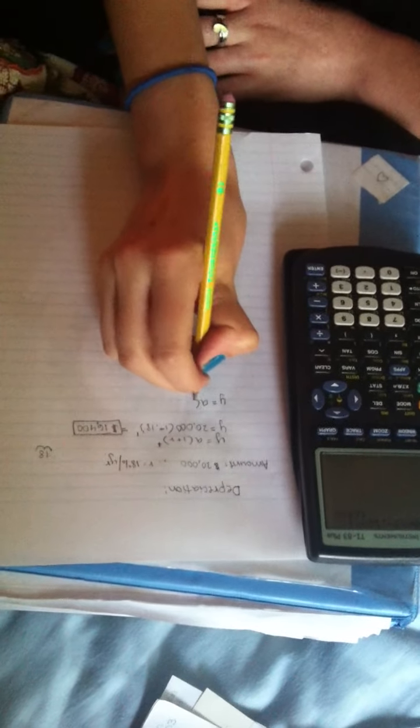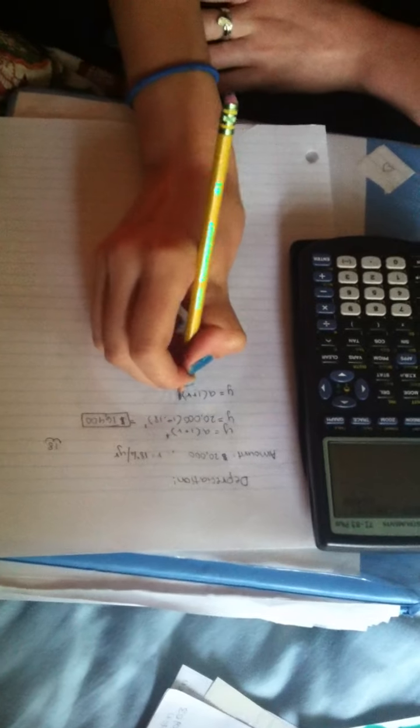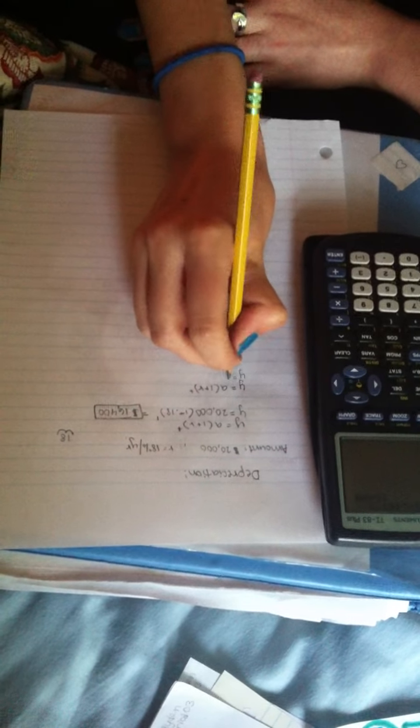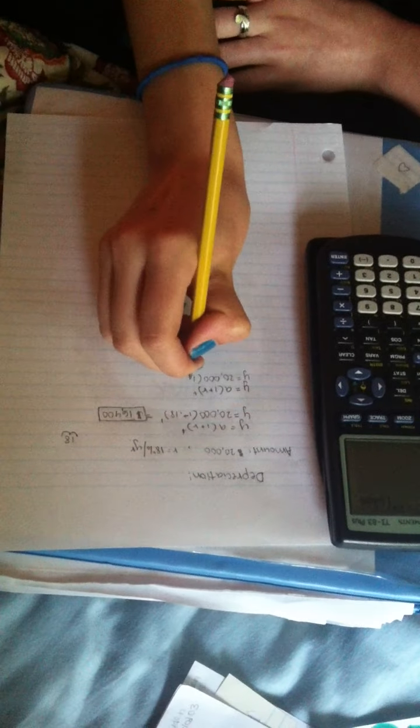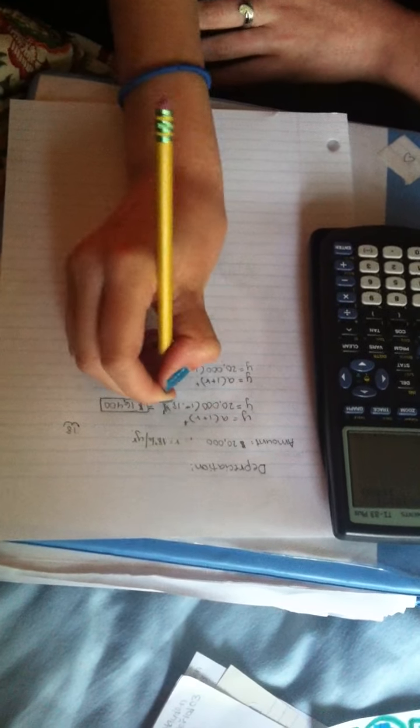So the next thing you can do is figure out how much it'll depreciate in 5 years. So the initial formula is going to be the exact same. However, this number will change to 5.